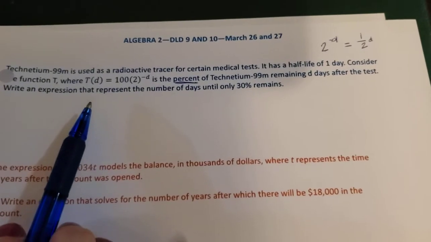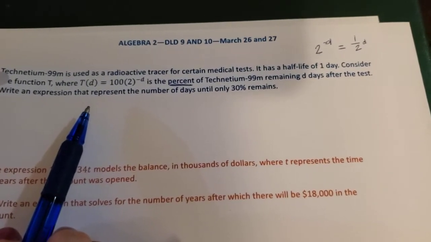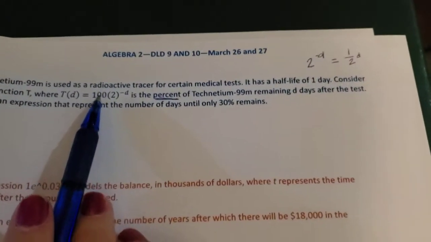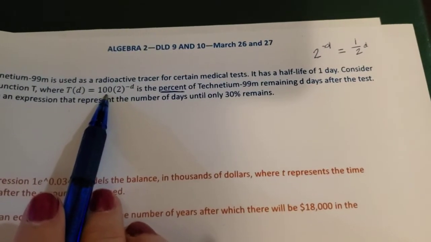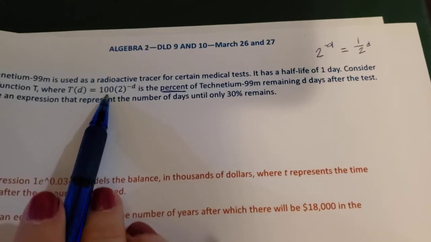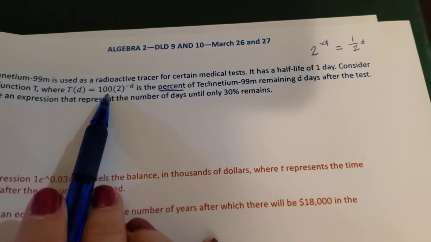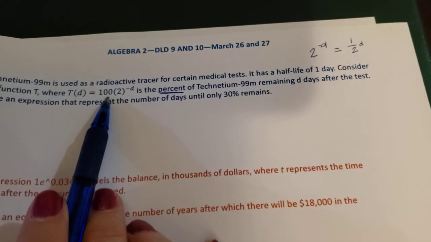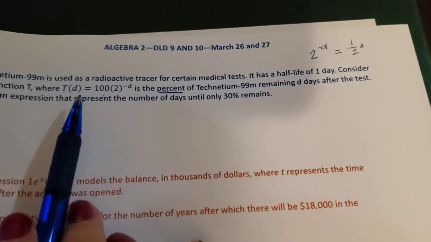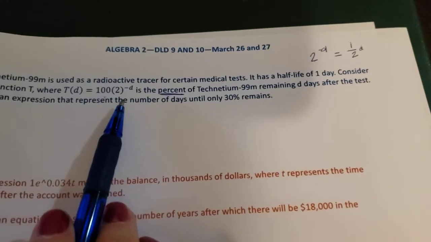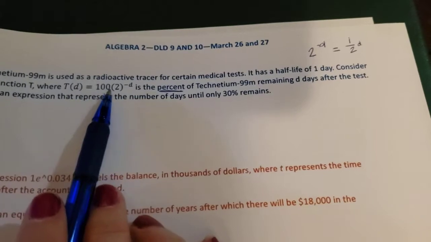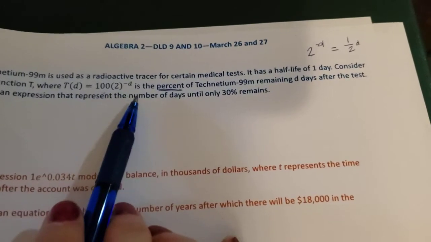Write an expression that represents the number of days until only 30% remains. So I'm looking at the structure of this problem, and if our starting number is 100, that means we're writing the percent as the whole number, not as a decimal. So we have to make sure that we get our proportions right.